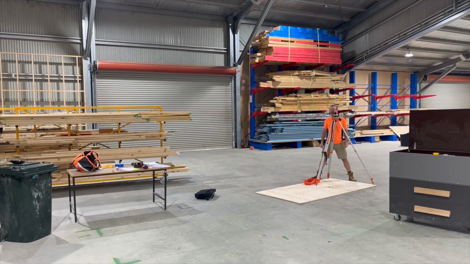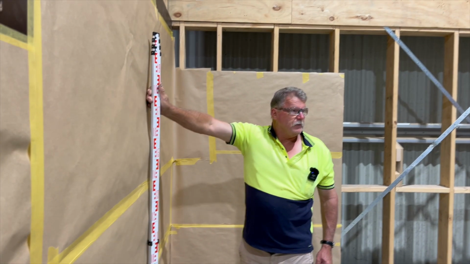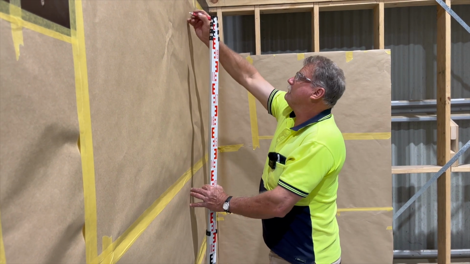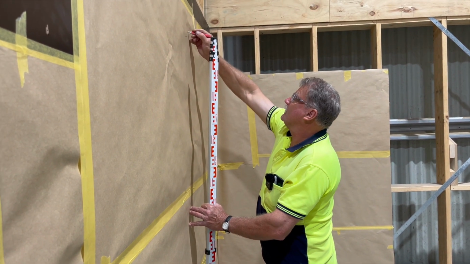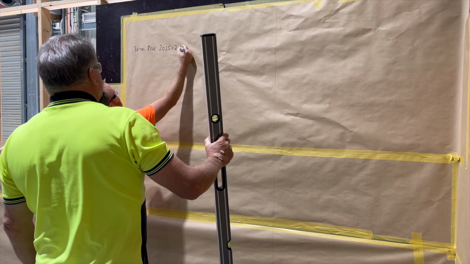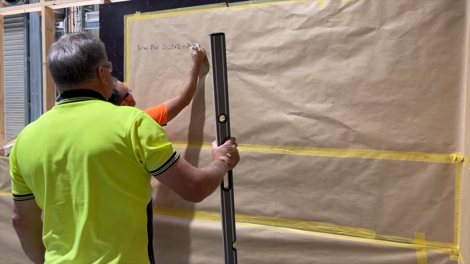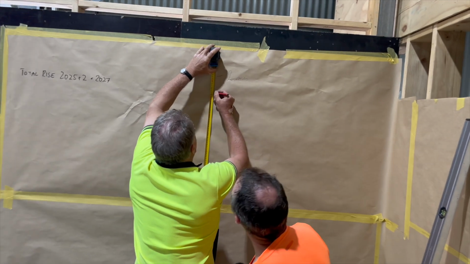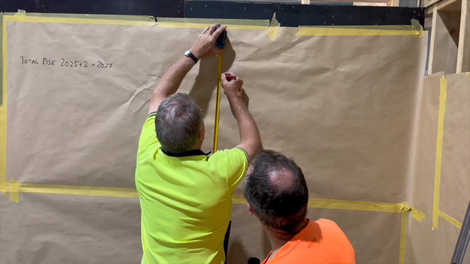That's within a couple of mil. Is it high or low? That's lower, about 2 mil lower. We'll put a note there, maybe put +2. Yeah, and we know where we're at. +2. So measure that up off the floor there.